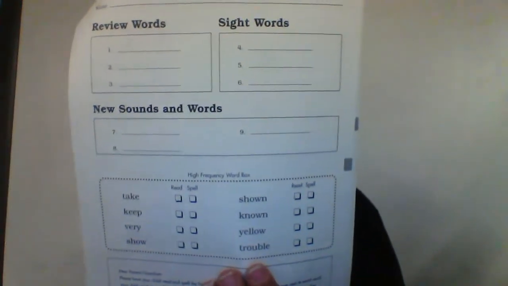Excellent job. Very good. Okay, so now that you have your spelling high frequency word practice paper out, on the back next to where it says review words, next to number 1, I want you to write the word hound.